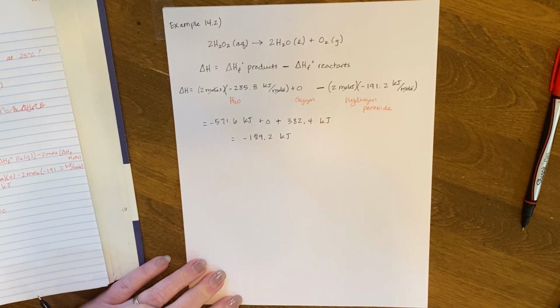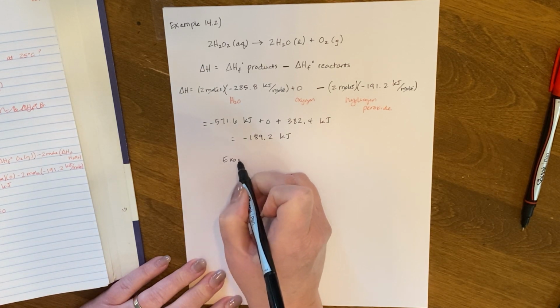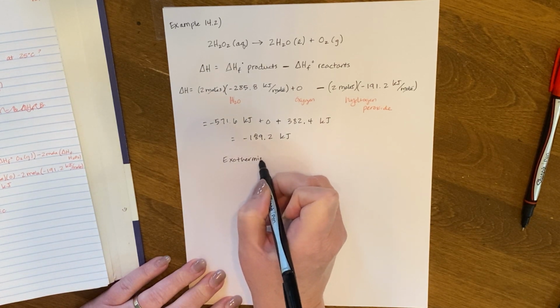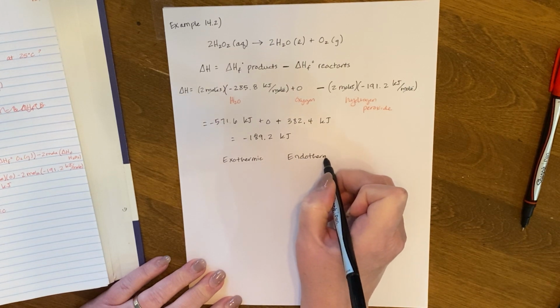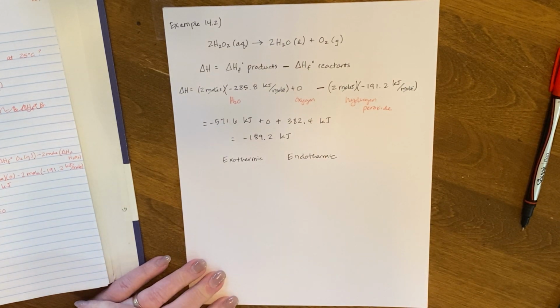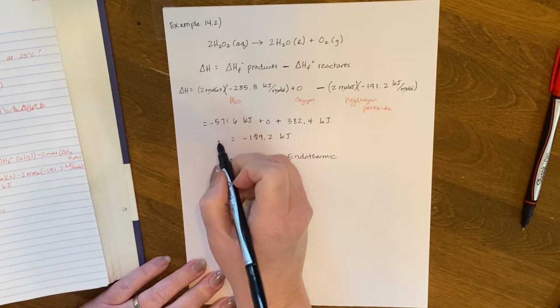At the very end, it wanted to know, is this exothermic or endothermic? What do you think based on the value you got for delta H?